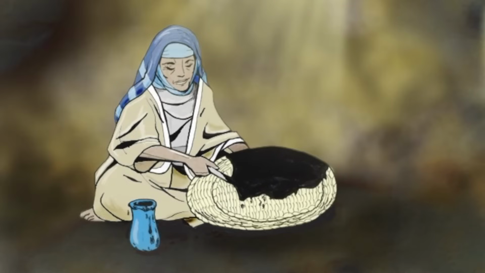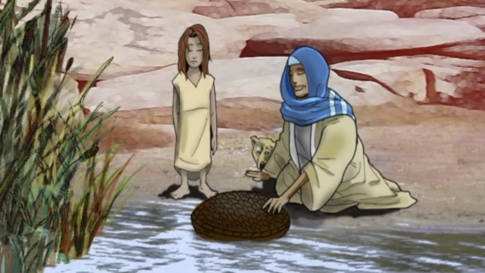Jochebed, his mother, hid Moses for 3 months. When she could hide him no longer, she made a small chest out of papyrus reeds and covered it with tar and pitch. Then she put her baby inside, closed the lid, and placed the chest into the reeds at the bank of the Nile River. His sister, Miriam, stood afar off to see what happened.